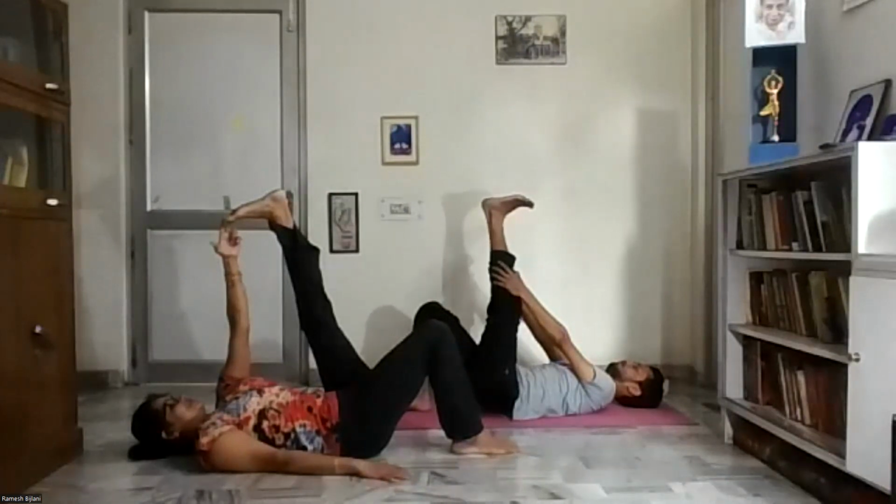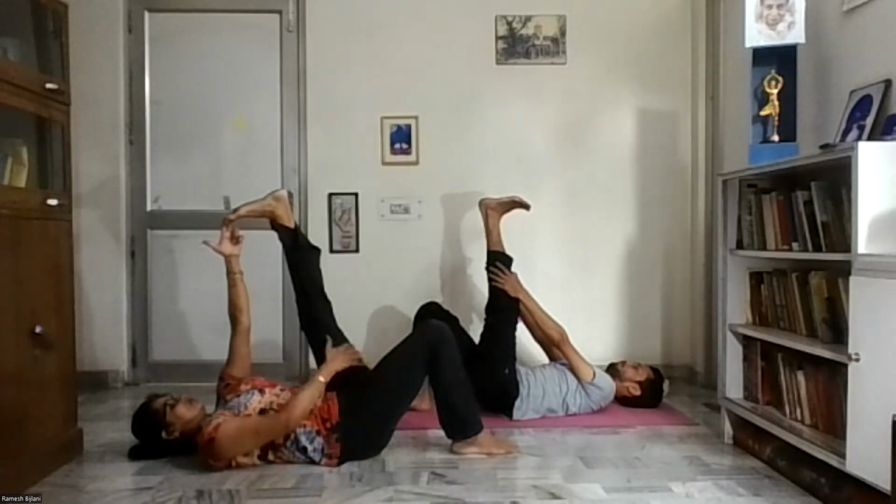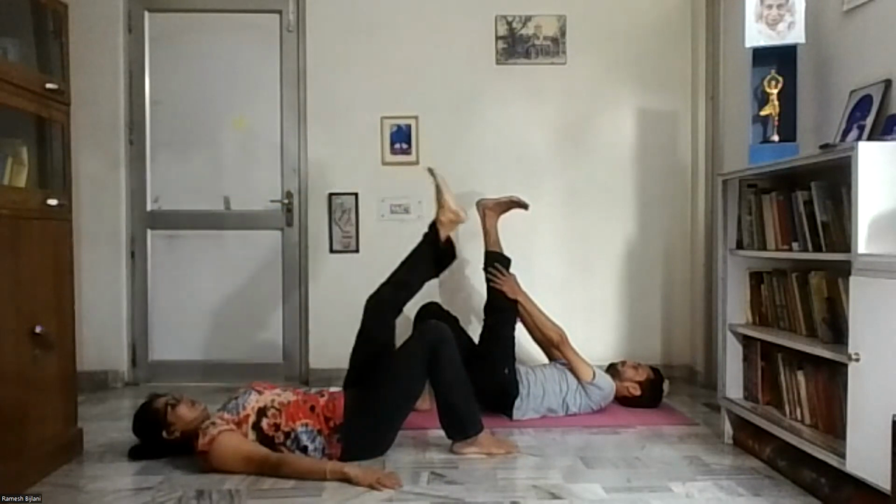See where all you feel resistance in the body. Which parts of the body are resisting this? Chin is tucked in. And keep stretching this leg. And release.